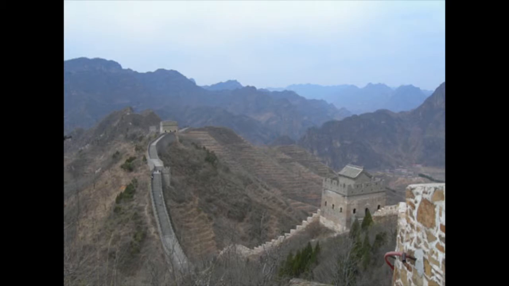Here is another great example of a human-made habitat fragmentation. This is a picture of the Great Wall of China, and for around 2,000 years, it has separated plant and animal populations.